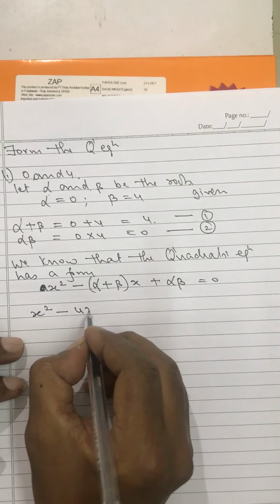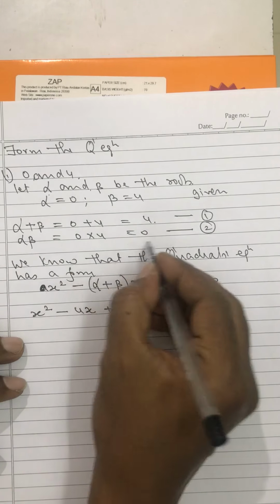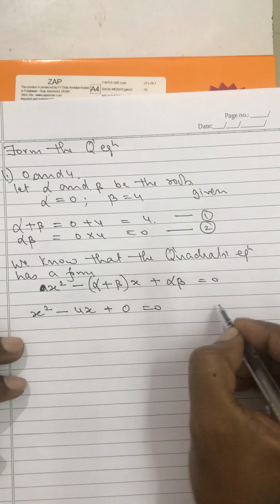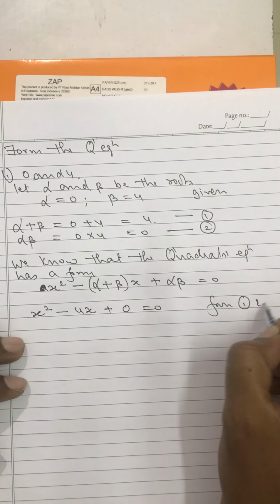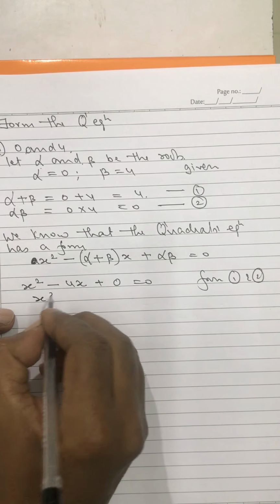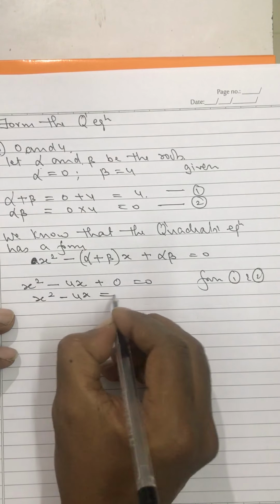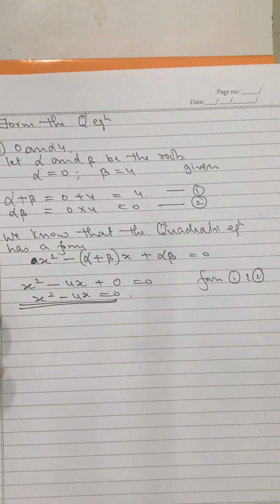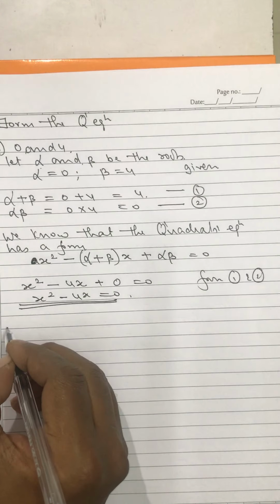4. Product of root is what? 0. Fine, so then the equation will be x square minus 4x is equal to 0. This will be your quadratic equation. Okay.